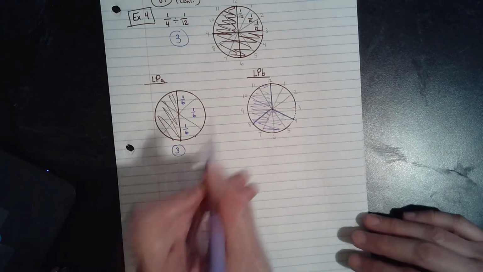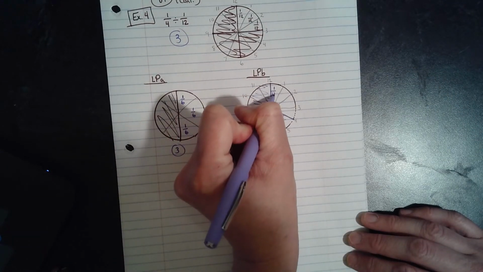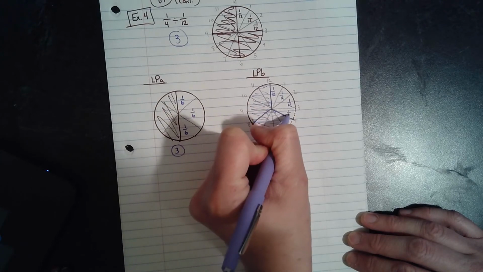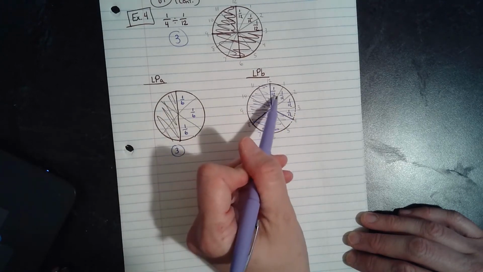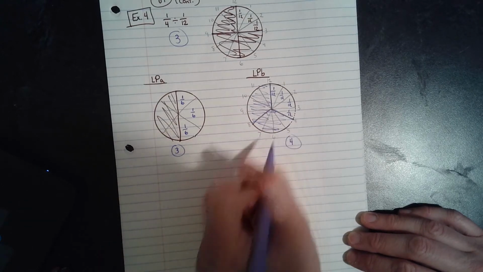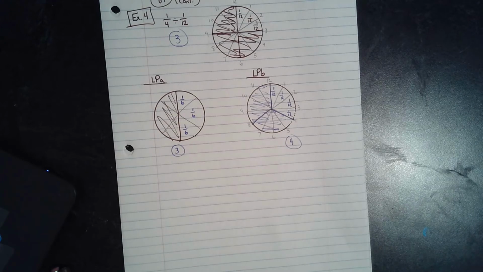So how many 1/12ths do I have here in 1/3? Well, I have 1, 2, 3, 4 of them. So there are 4/12ths in 1/3.